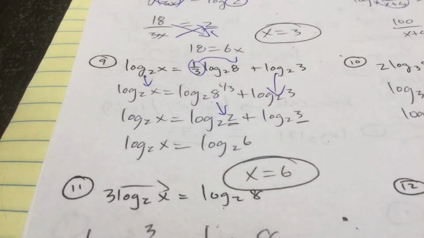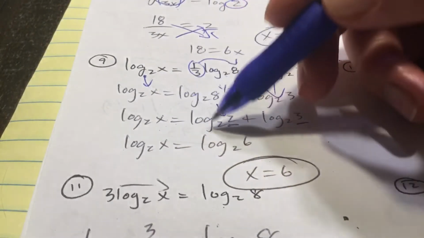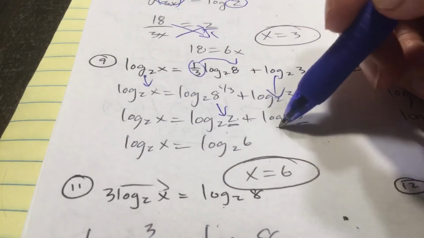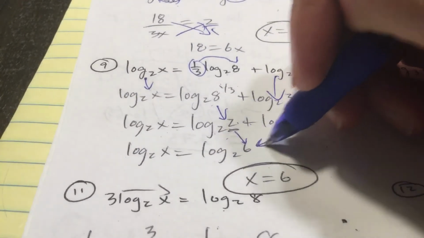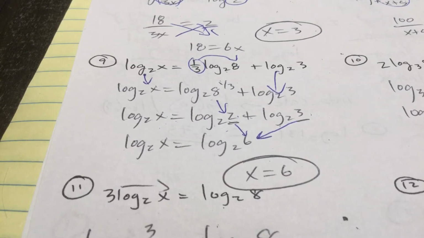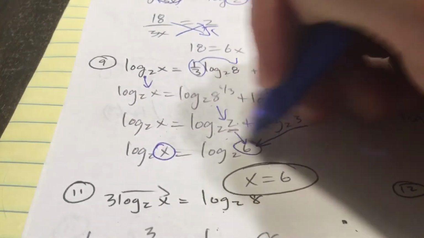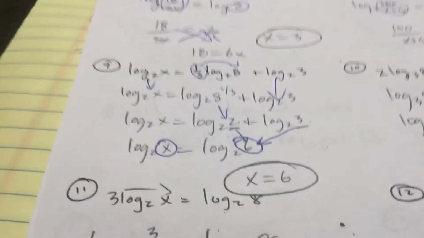8 to the 1/3 power is 2. So now I have log base 2 of x equals log base 2 of 2 plus log base 2 of 3. I'm going to use the product property for those two. Log base 2 of 2 times 3 would be log base 2 of 6. That means x would have to correspond with 6, and that's what x is.